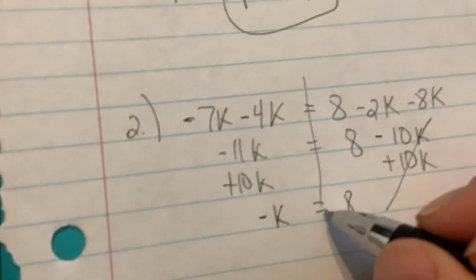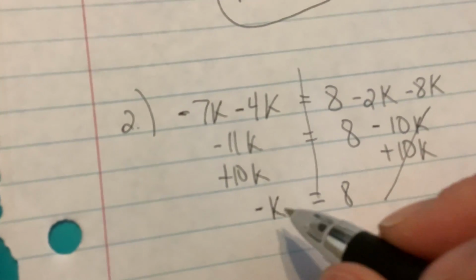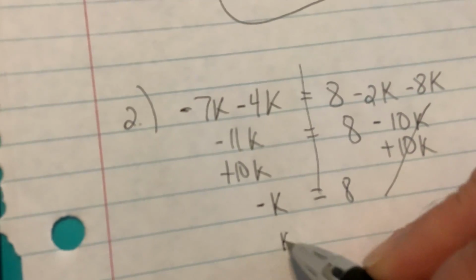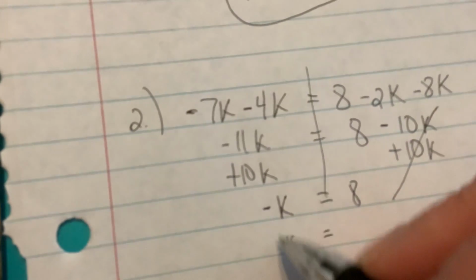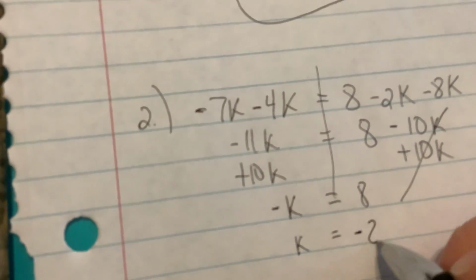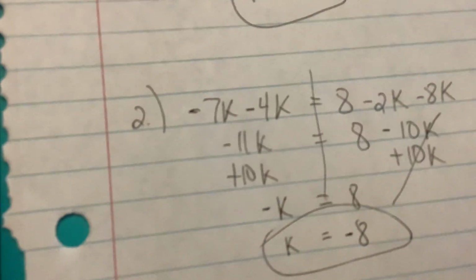Now, we're almost done with this one. But remember, we cannot leave this negative. We got to put that negative. If we change the sign here, change the sign here. And that's my answer.